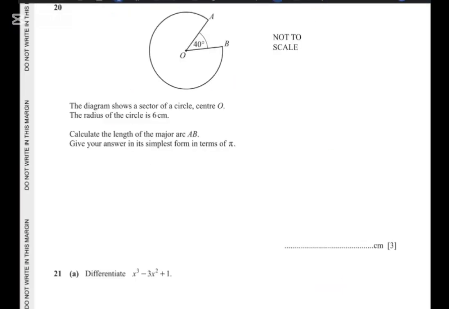Question number 20. The diagram shows a sector of a circle, center O. This is the center O and a sector is shown here. The radius of the circle is 6 centimeters. So this is the radius, the distance from center to the circle. So this is 6 centimeters.